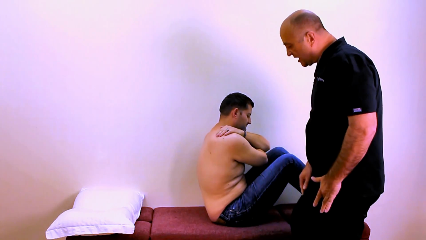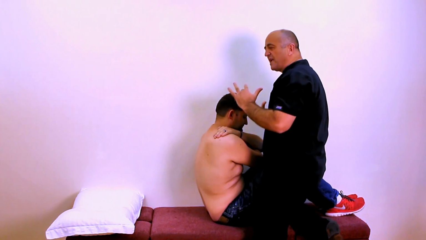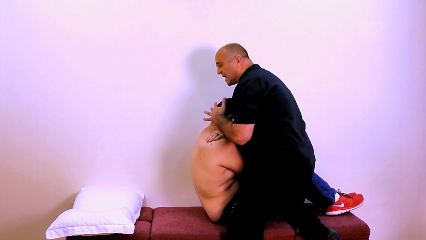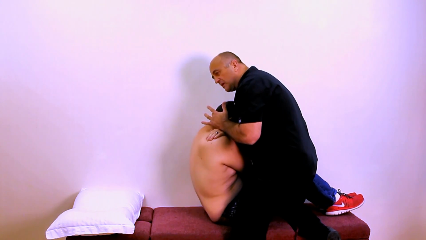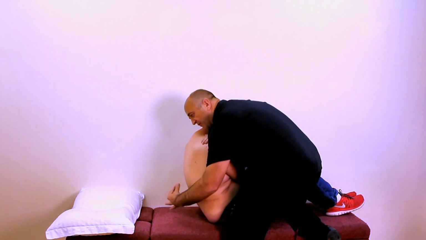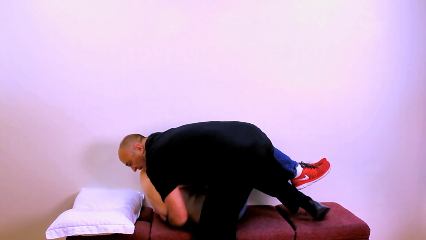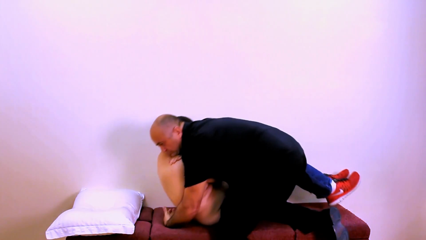We're going to take a contact just between the patient's legs to bring him into full flexion. Right close to the patient, I instruct him to breathe in and breathe out. I'm going to hold his head in full flexion, take a contact on the lower dorsal, and just go along with his leg and treat the patient.